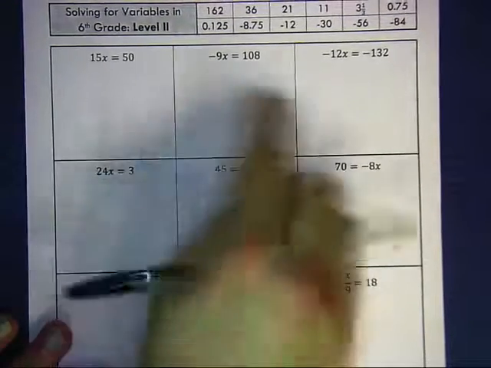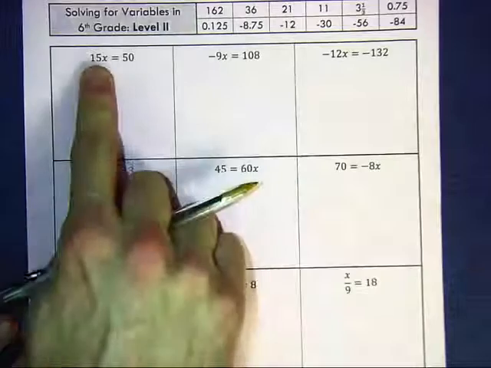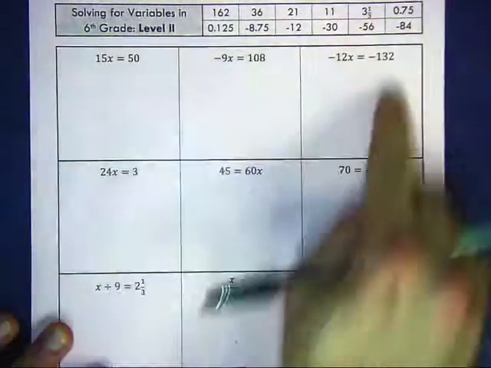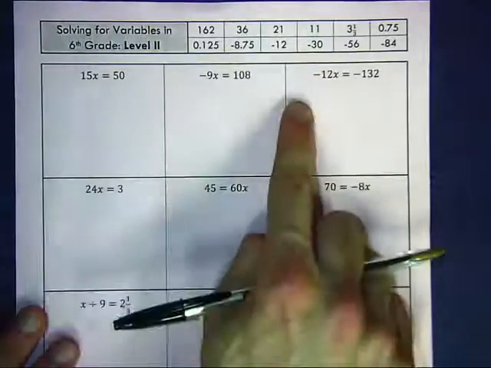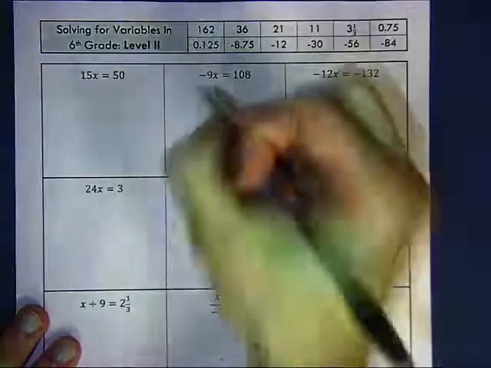So this is just going to look at more one-step equations. The difference here is that all of these have to do with either multiplying or, these ones down here, dividing. So if we look up here just to start, we could start with a negative one.